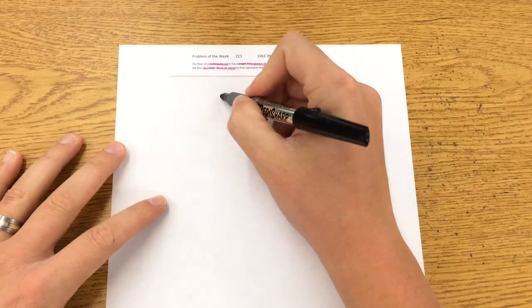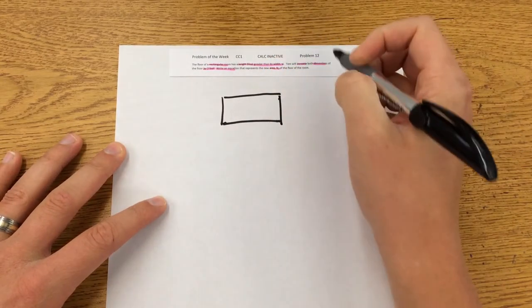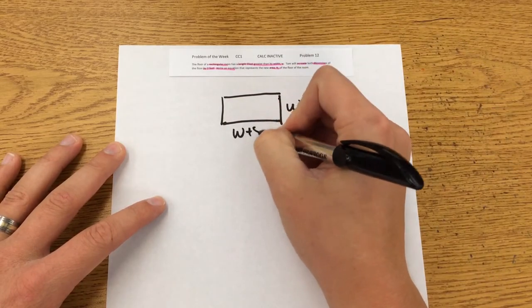Here's problem 12 for Common Core Math 1. Again, sorry for the size of it. It's kind of hard to read, but it says the floor of a rectangular room, so I'm going to draw a rectangle, has a length 5 feet greater than the width. So if I call this W, this would be W plus 5.